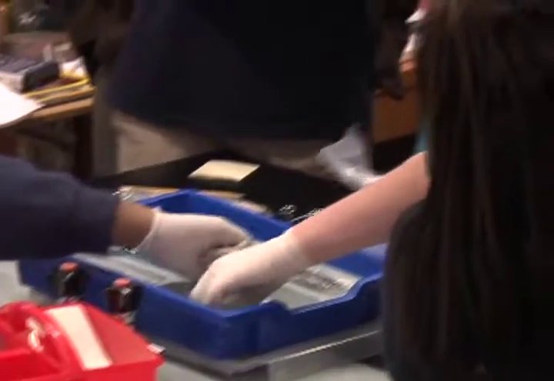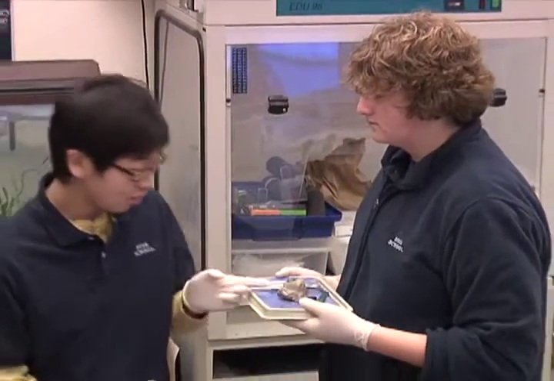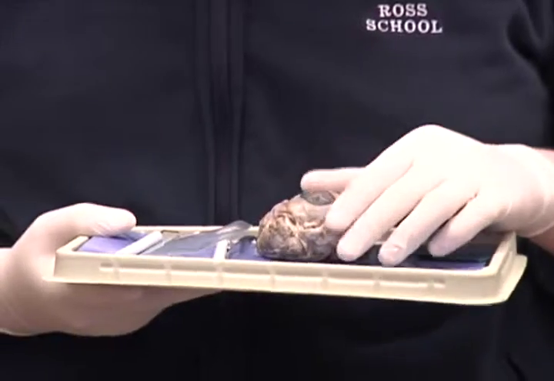Student dissecting. You want to do sheep or a pig? Pig. You want to do pig? Okay, great. Wait, oh, I said the pig. Sheep is bigger than a pig. You want to do sheep?